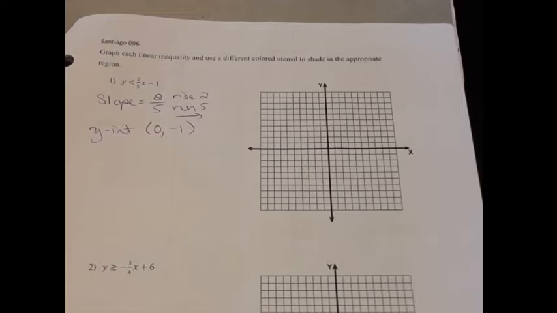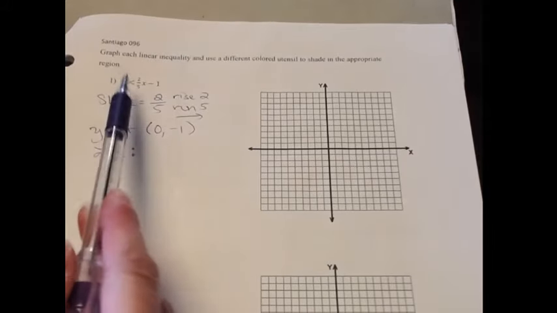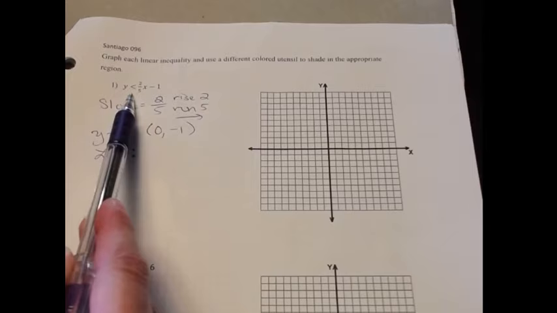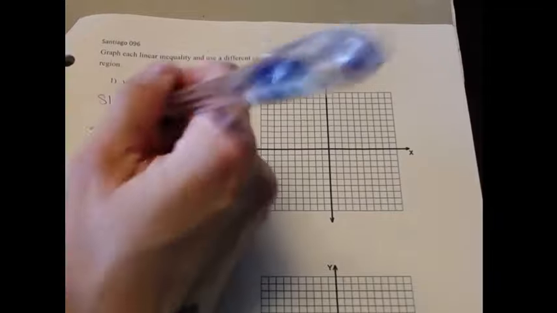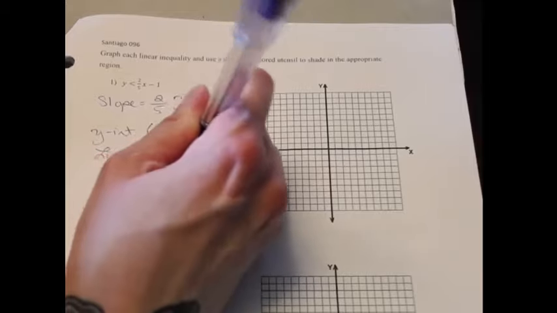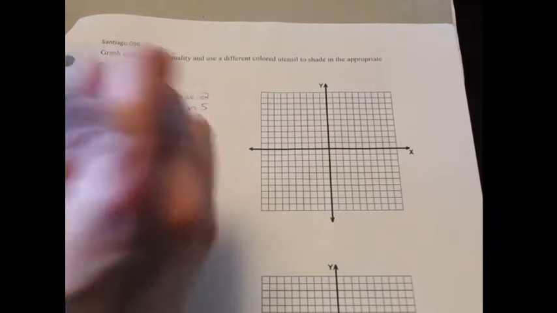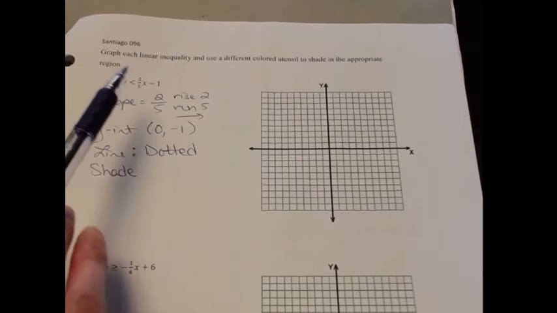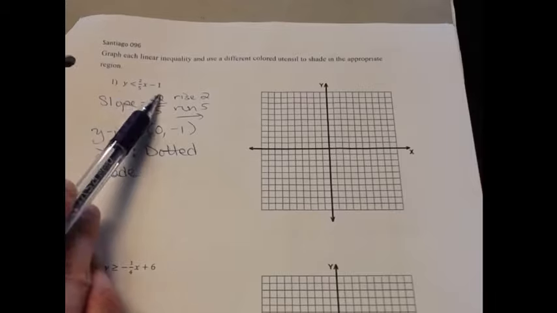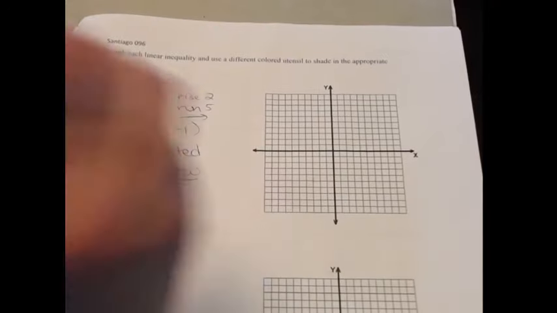The next thing I want to consider is whether or not the line is solid or dotted. Notice we have y is less than, so because there is no equal to piece here, it's just simply y is less than, this is going to be open circle, open line, meaning dotted. And lastly, let's figure out where we're going to shade. Again, let's read it. Y is less than the line. So y is less than, so we shade below.